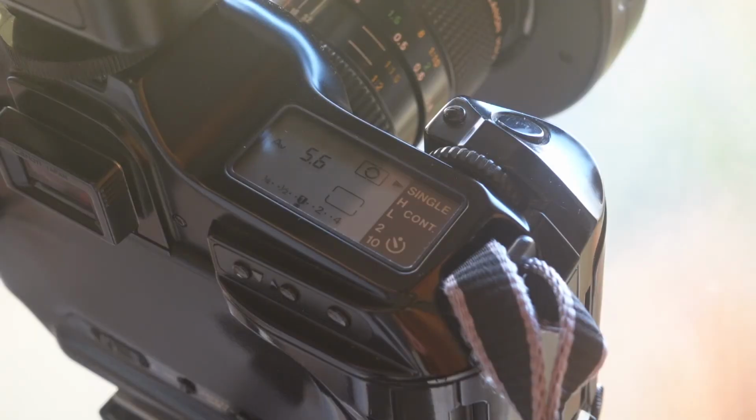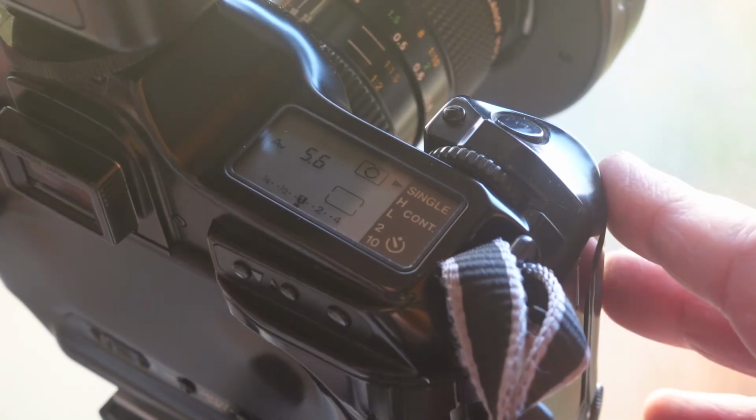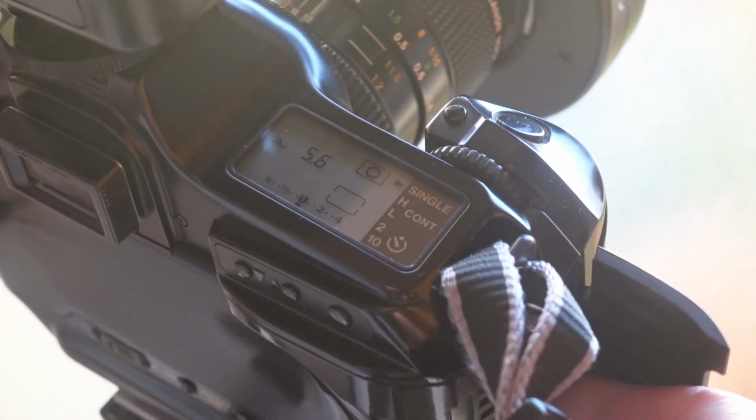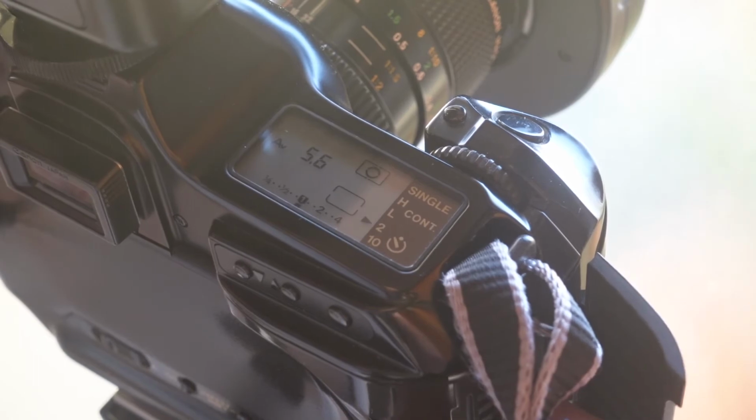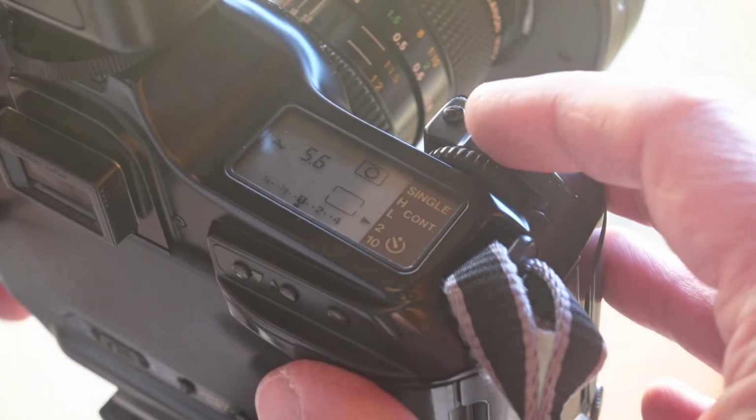If you use the Canon T90, I recommend the same camera settings. The TTL flash metering will give you many well exposed shots. Try it out.